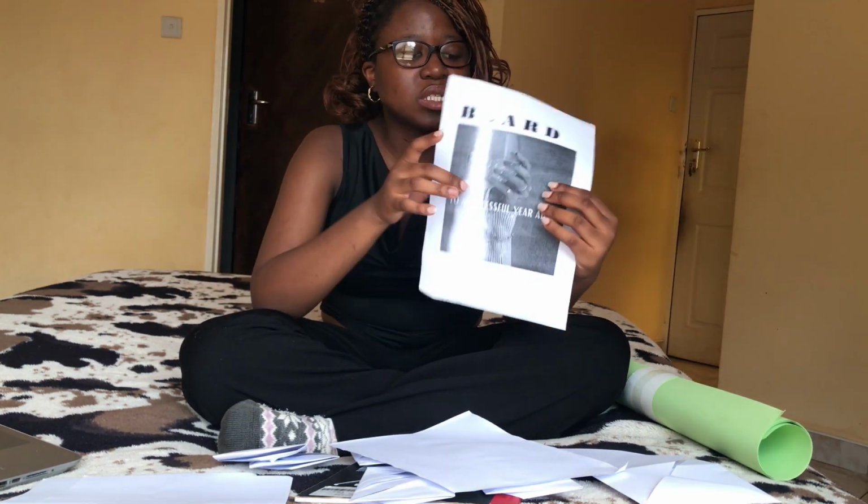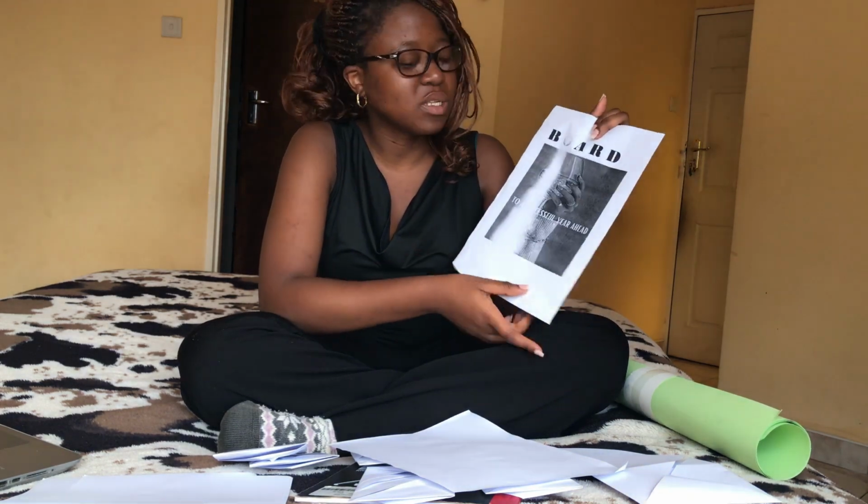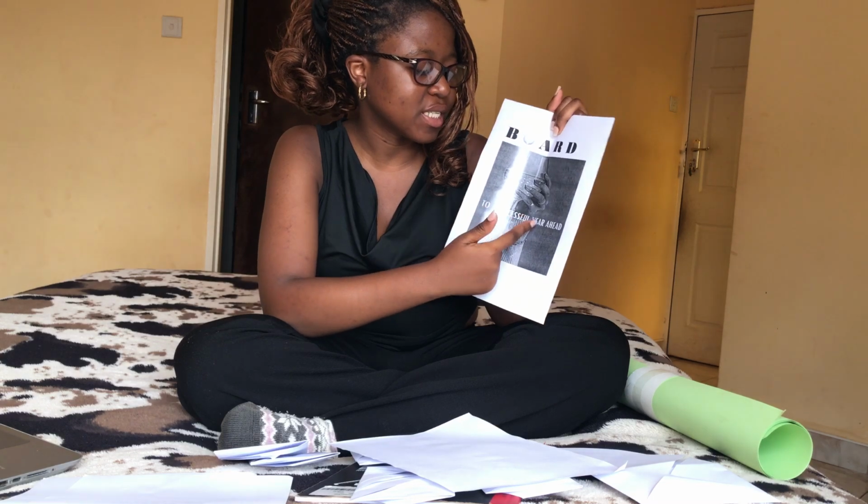So I just printed this picture, but the printer, I don't know if it's the ink or something, it didn't print it properly, but I'm going to put it there still. It says to a successful year ahead. And this is a wine glass. It's like cheers to a successful year ahead.